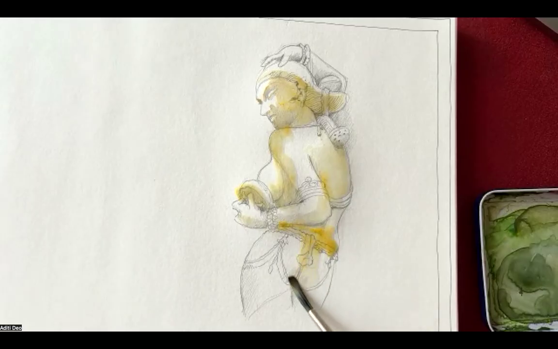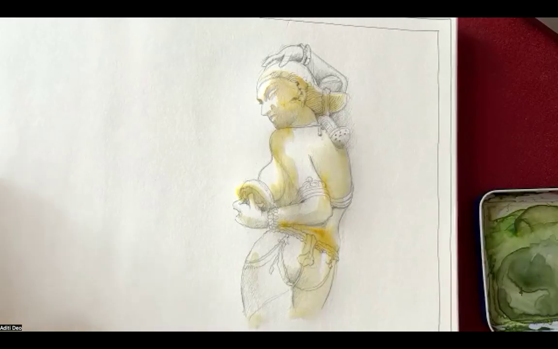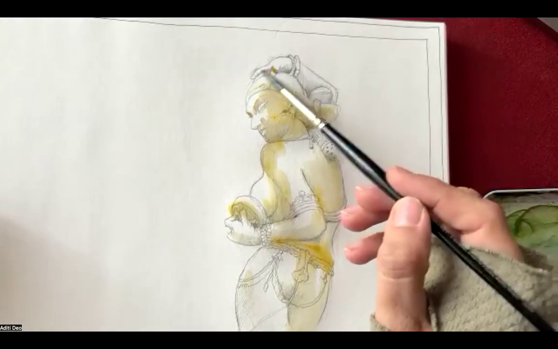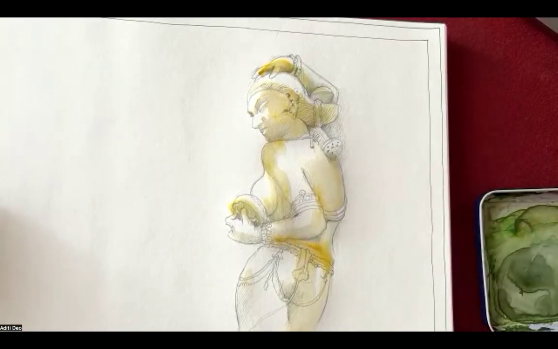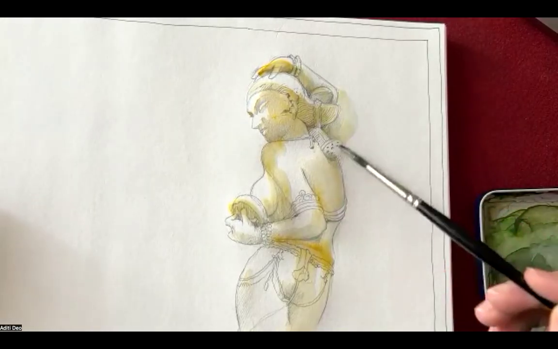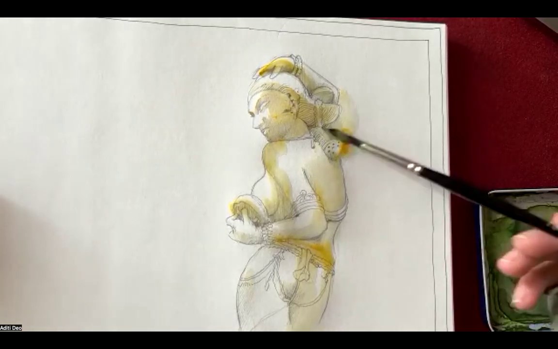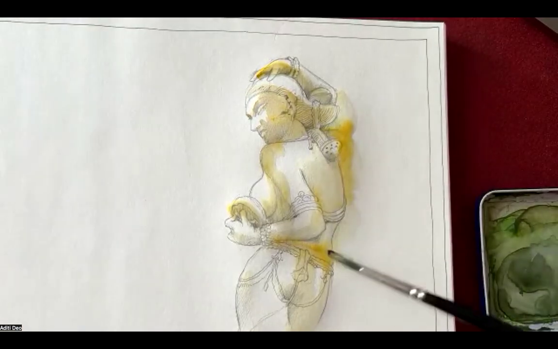So here the shaded areas. And if the color were to go outside, let's say it just goes out into the neighborhood, that won't look bad either, because that will look like the wall behind our sculpture. So that's perfectly fine.